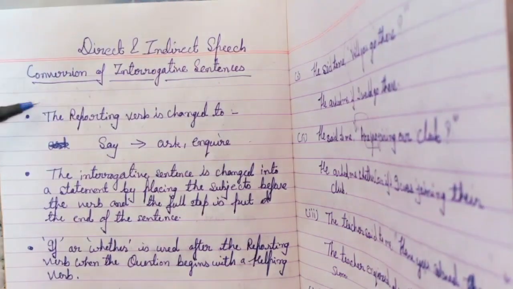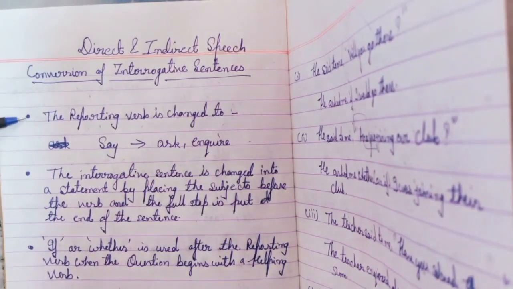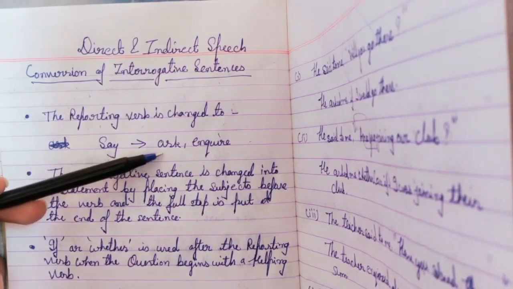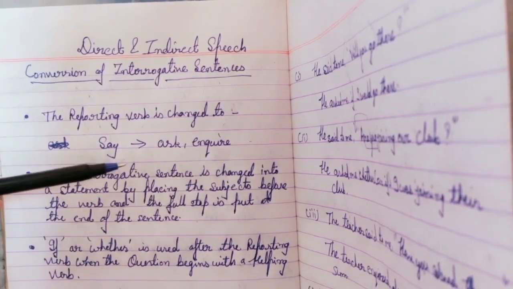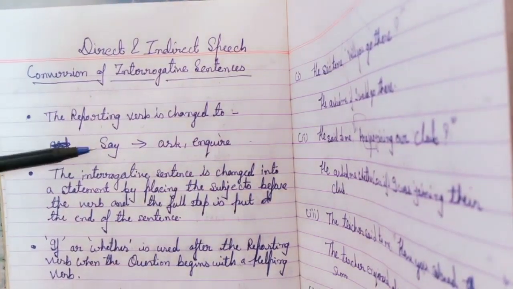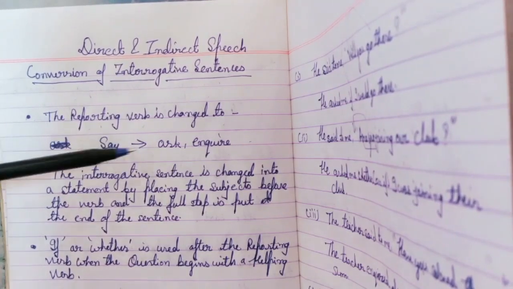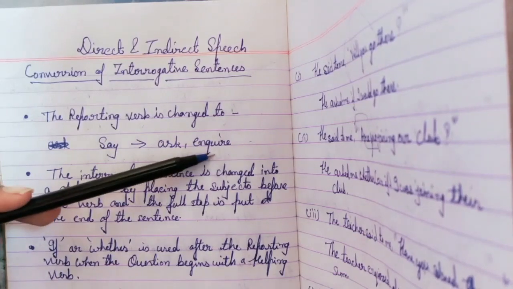So here we go. Shall we start with the very first point, that is, the reporting verb? Say will change into ask or inquire. So the reporting verb from direct speech, say, will change into ask or inquire. If it is said, it will change into asked or inquired.